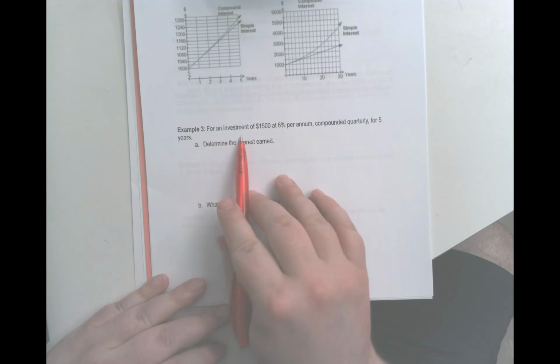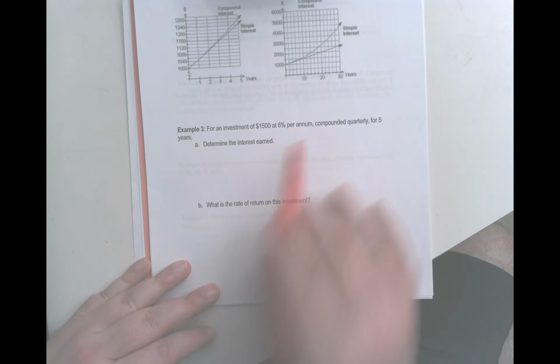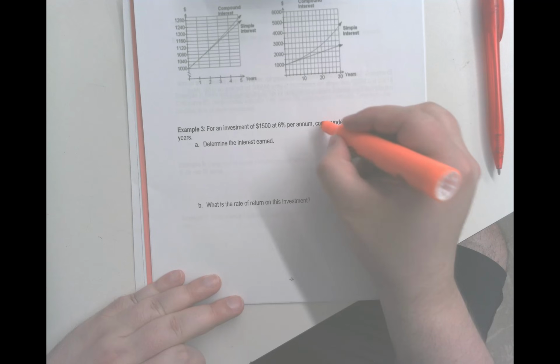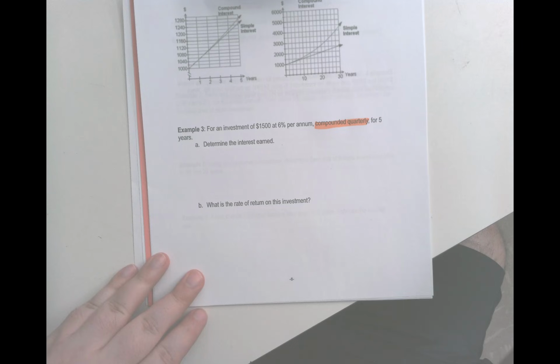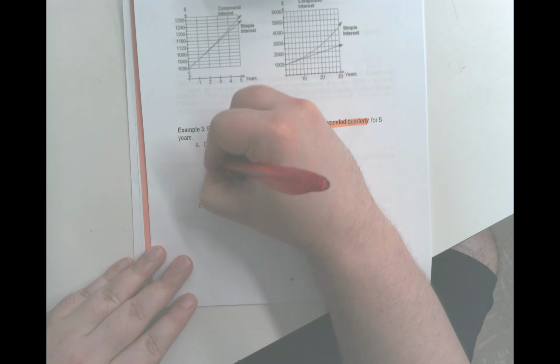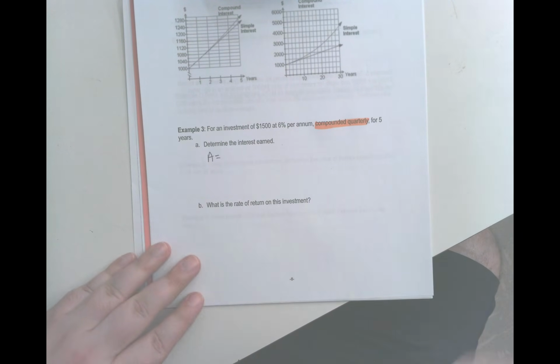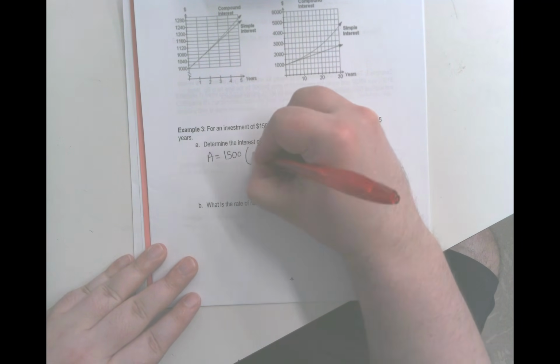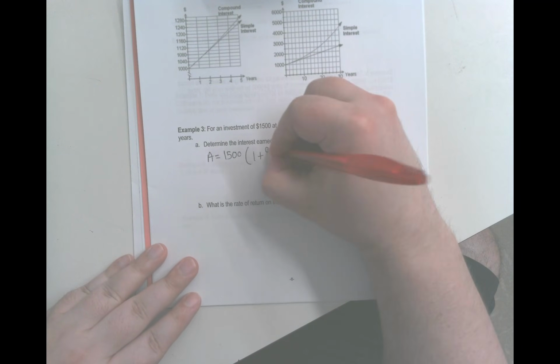Now, example number 3 says for an investment of $1,500 at 6% per year, compounded quarterly for 5 years. Again, the key thing here that we know to use compound interest is there will be some kind of compounding information in the question. So part A says determine the interest that is earned. So remember, when we do the compound interest formula, we are calculating the future value. We are not calculating the interest.